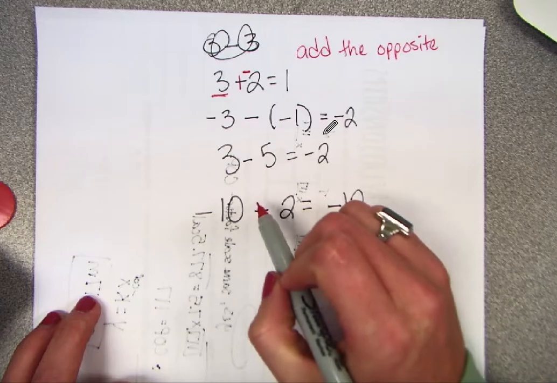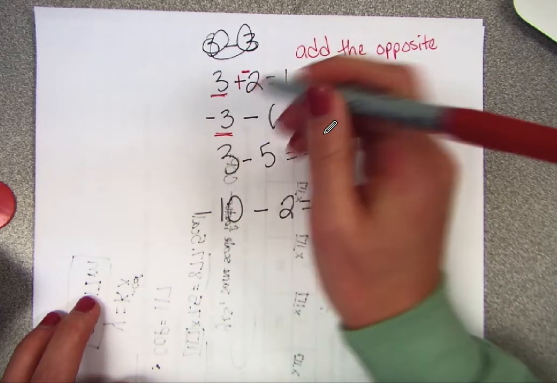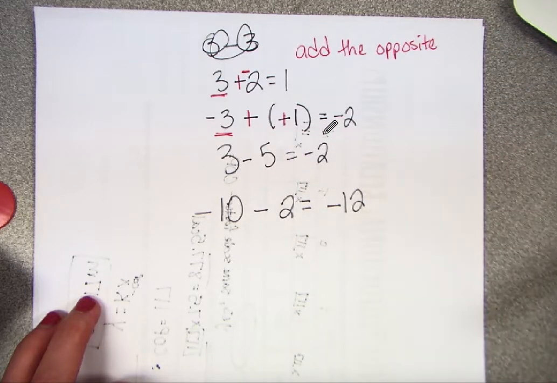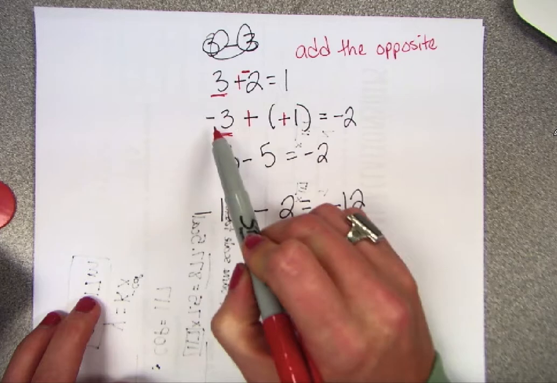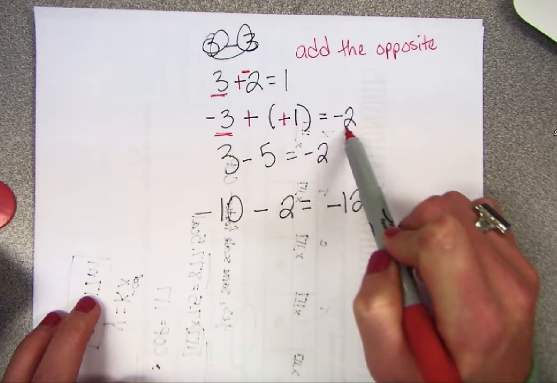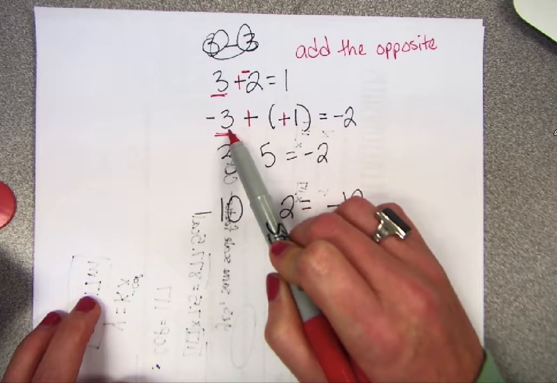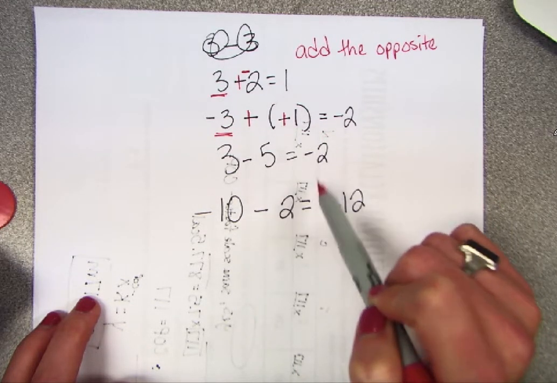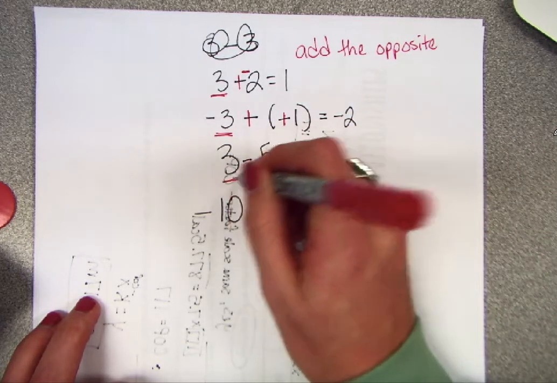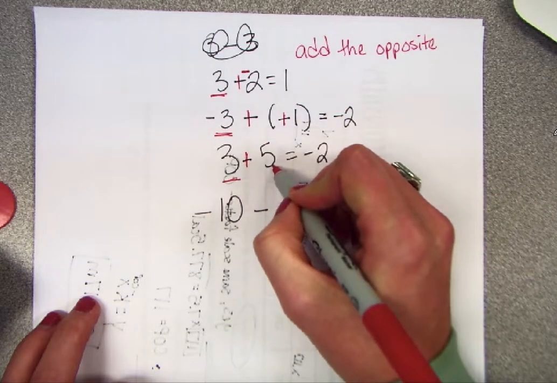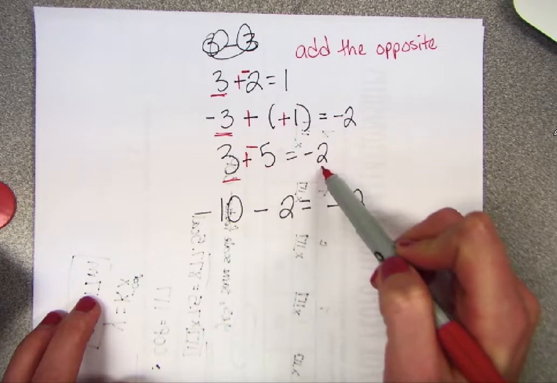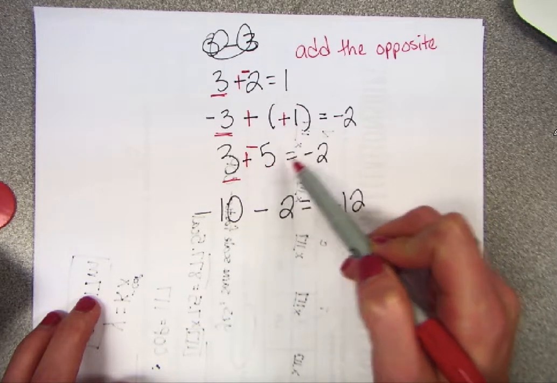Let's look at the next one. Keep the first number, add the opposite of -1, which is +1. So negative plus a positive, they're different signs. I subtract the numbers and get 2. 3 is the larger digit, so I keep the negative there. Let's try the third one. 3 minus 5. Keep the first number, add, and then the opposite of +5 is -5. Different signs, subtract to get 2. 5 is the larger digit, -2.